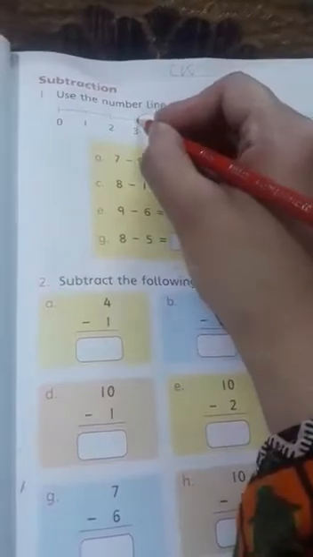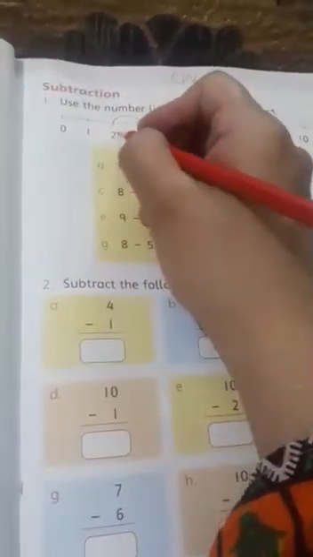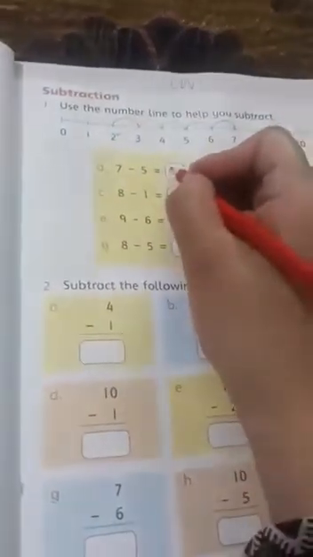A part is 7 minus 5. It means we will jump backward. You will put your finger or pencil on number 7 and move backward 5 spaces. 1, 2, 3, 4, 5. 5 jumps कर ली हमने backward and you will reach on number 2. It means your answer will be 2. Write 2 in this box.